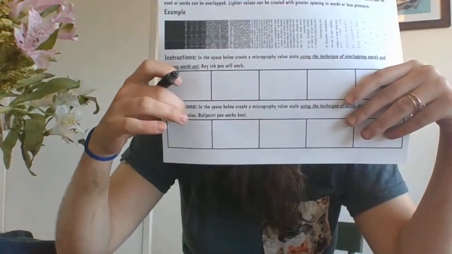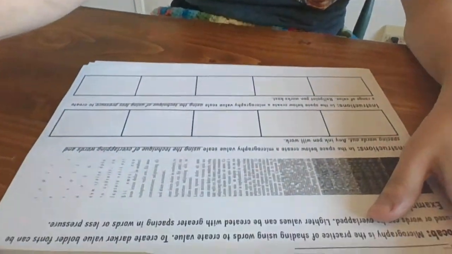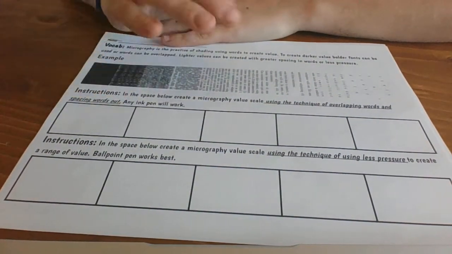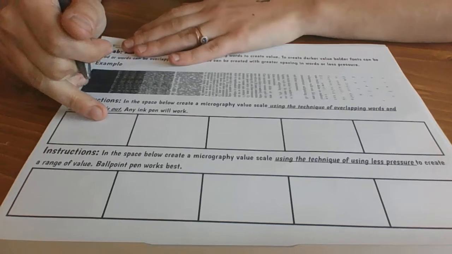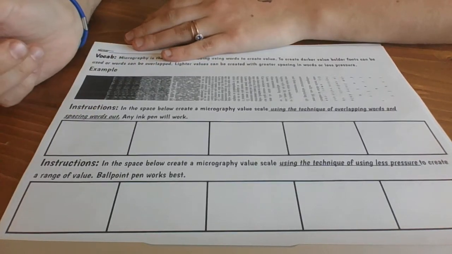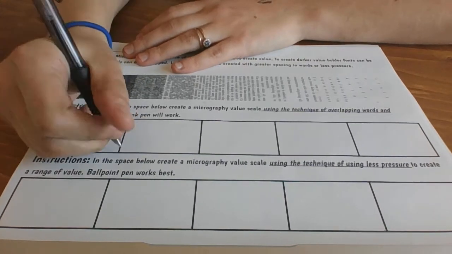Another way to do it, instead of more words and fewer words, is you could just use heavy pressure to make a really bold dark line and light pressure to have a really light font. That's why we're going to have two different areas to practice. Let me flip it this way so you can see it. This top one, we're going to practice spacing the words out. So if I'm making a value scale from dark to light, I'm going to pick a word. I'm just going to pick the word flower because I'm sitting by some flowers.